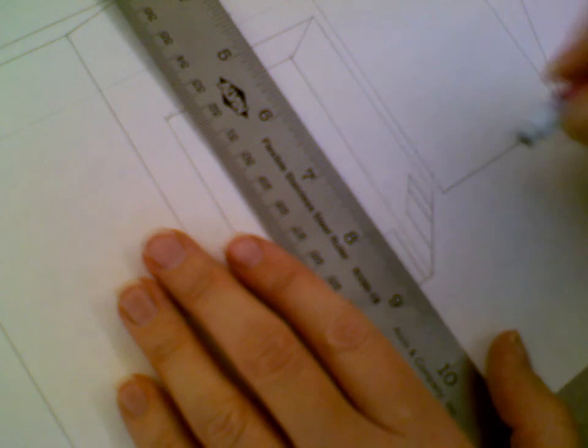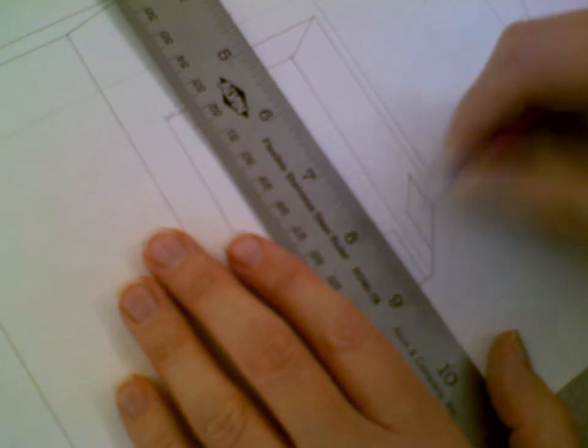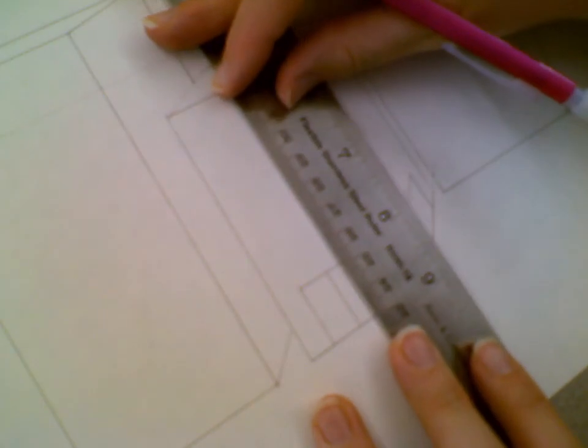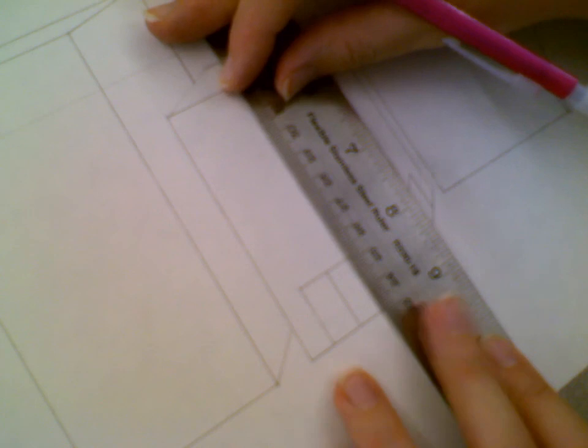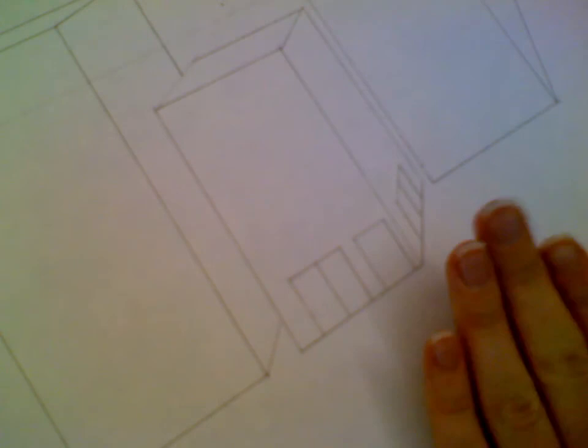And I didn't do a very good job with that. So let's erase it and try again. Come a little bit this way this time. There we go. That's closer to center. That is doors on the front and on the side.